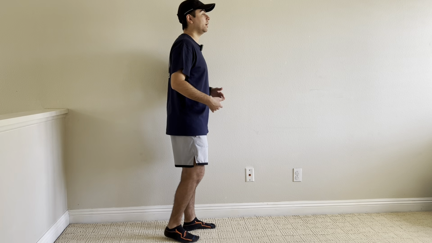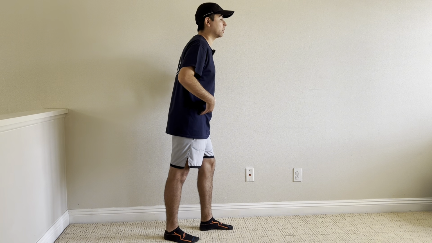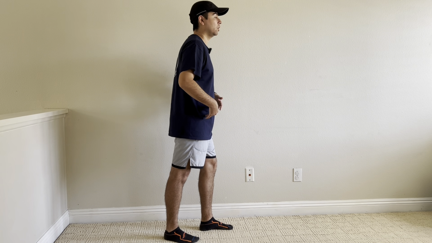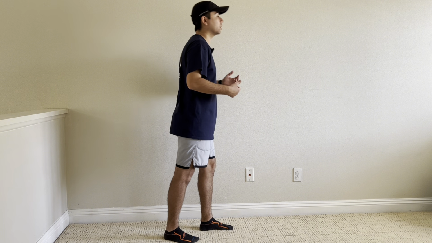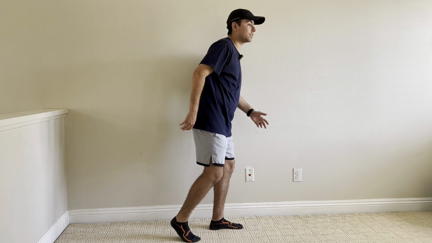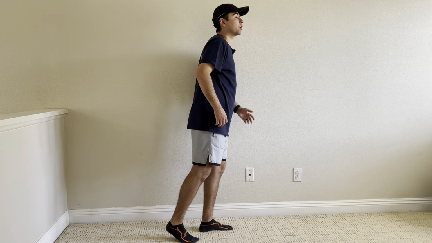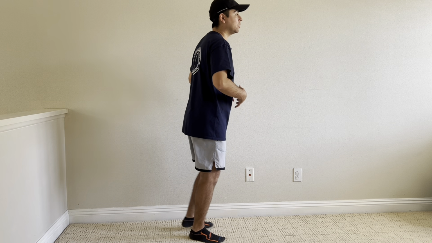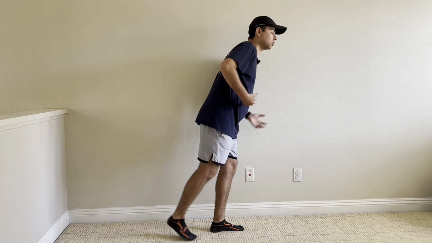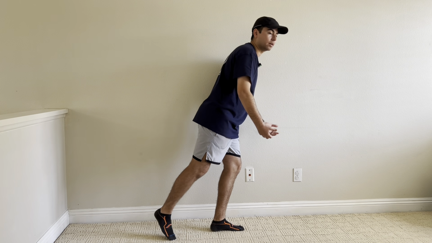So when you're running, we want a little bit of a trunk lean, maybe 10 to 15 degrees. We don't want to be too far forward, too far back. Running is sometimes referred to as a controlled free fall. So I want you to imagine you're leaning forward, but you're not too far forward to where you're going to tip over.